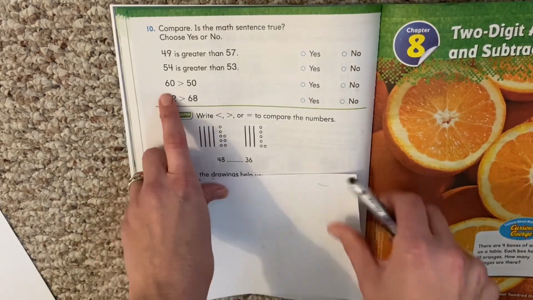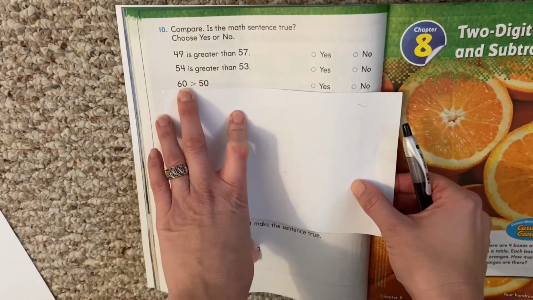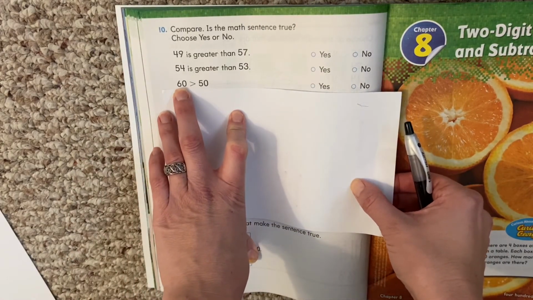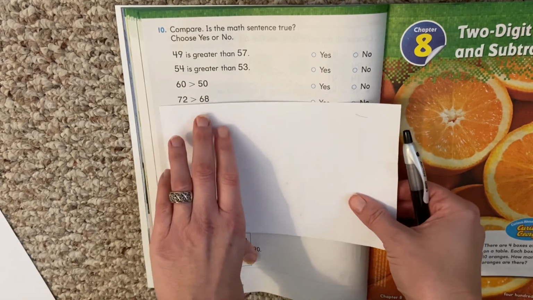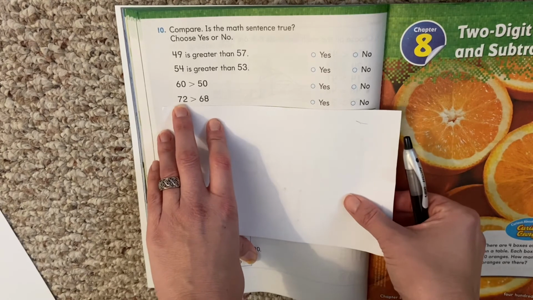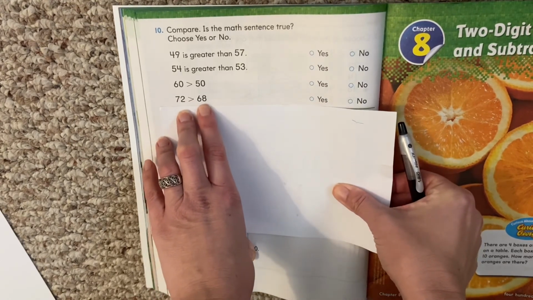Okay, look at these last two. The alligator is eating the 60. Is 60 greater than 50? Look at this one. The alligator's eating 72. Okay, turning its back on 68. Is that right?